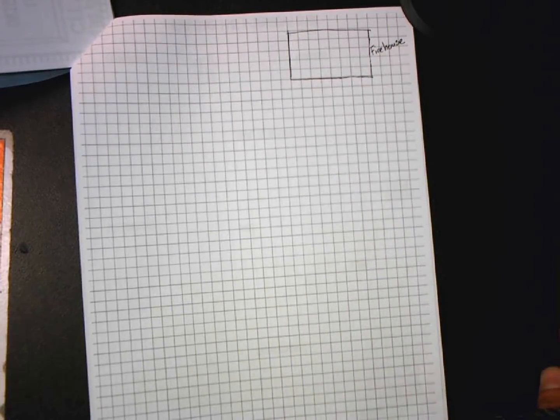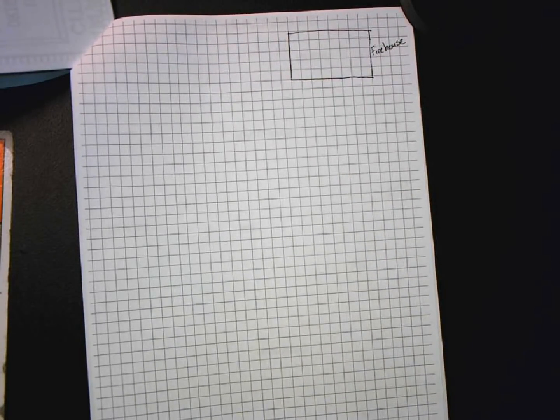I hope that helps you choose which pages to work on if you choose to use the project where you're building your own city. Good luck and have fun.